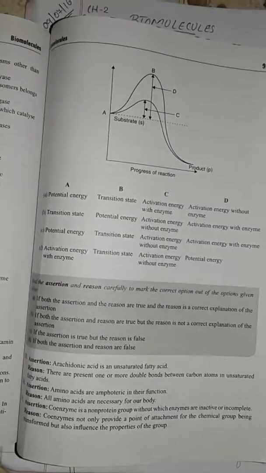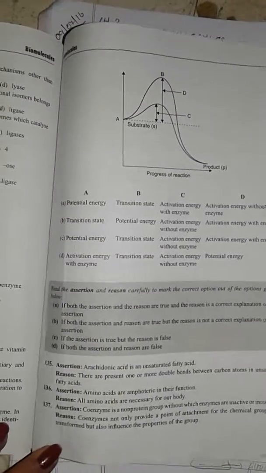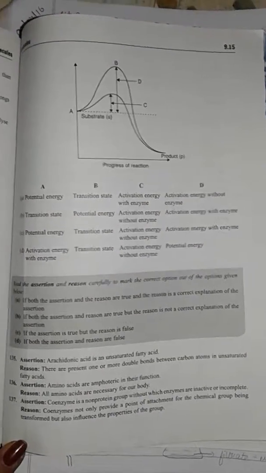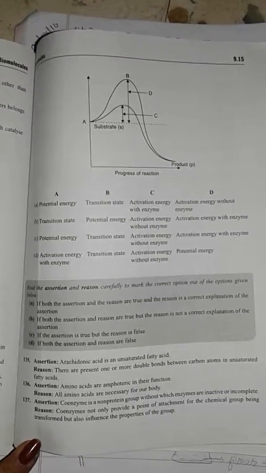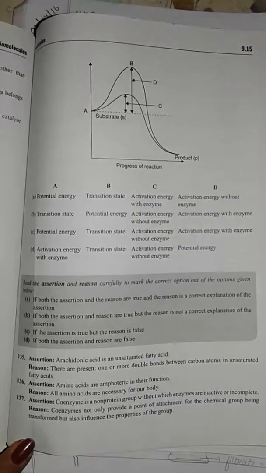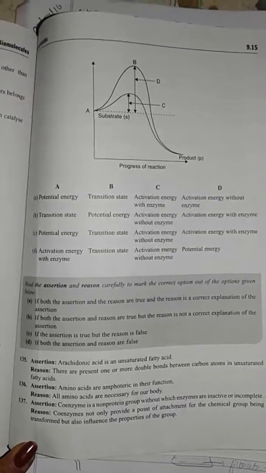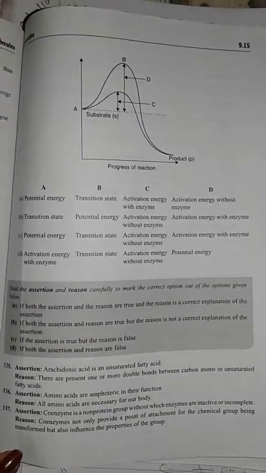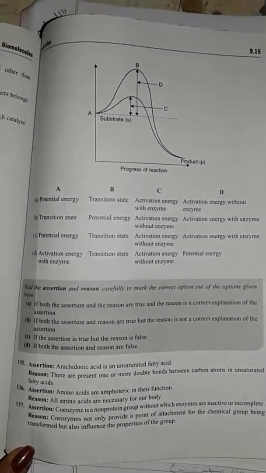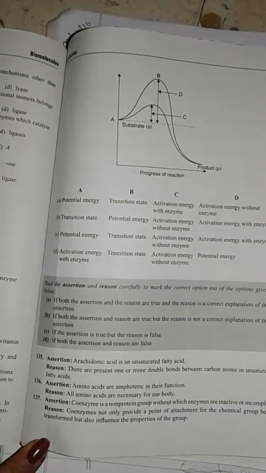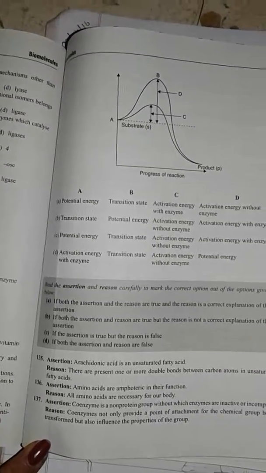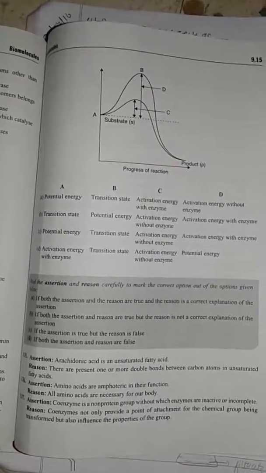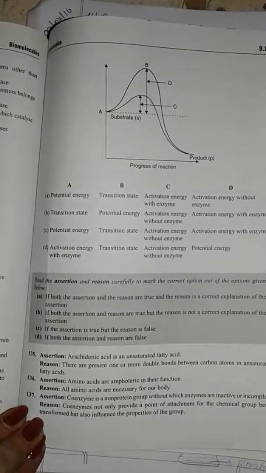Now we are going to start assertion and reasoning based questions, and the first of them is: assertion is arachidonic acid is an unsaturated fatty acid. Reason is there are one or more double bonds between carbon atoms in unsaturated fatty acids. So the correct one is A, both assertion and reason are true, and the reason is the correct explanation of the assertion. Then amino acids are amphoteric in their function, and all amino acids are necessary for our body. So here the correct answer is B, assertion is true and reason is true also, but reason is not the correct explanation. Hence the answer is B here.